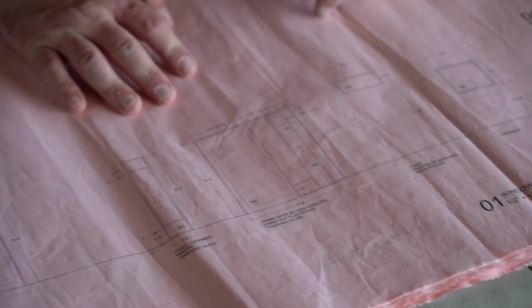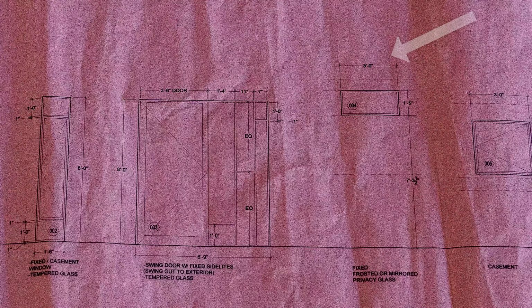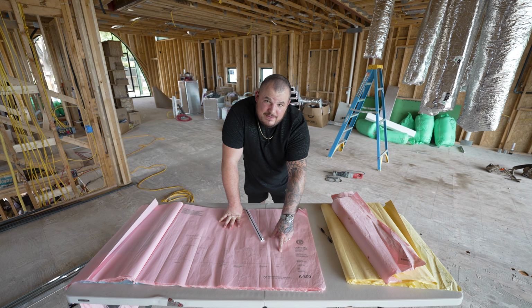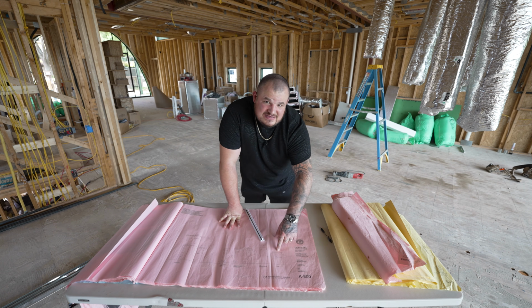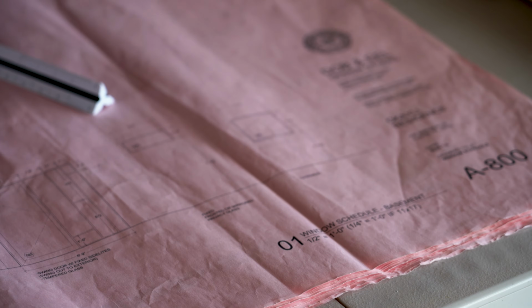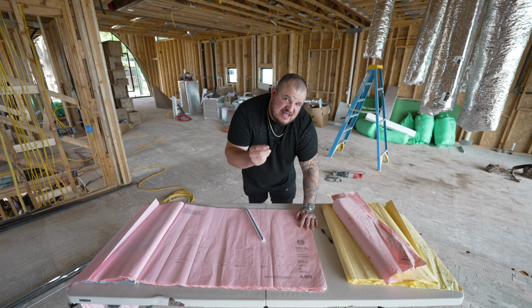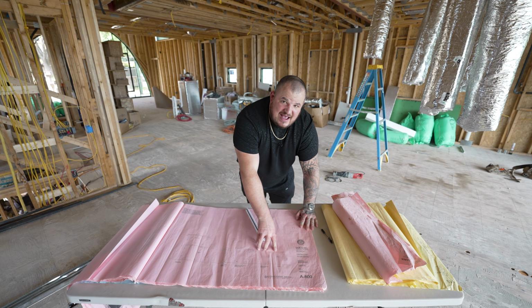Here's some regular windows. We have a 3 foot wide window by 1 foot 5 inches tall. Something that's very important to note is this is showing the window frame size. We always make the rough opening, which is the hole that you're cutting for a window or a door, a 1/2 inch larger than the actual frame.